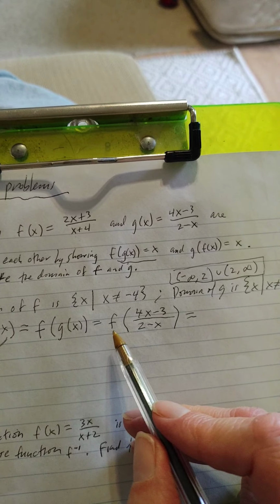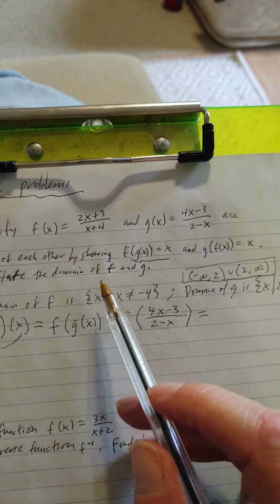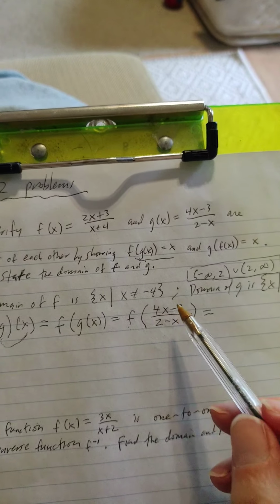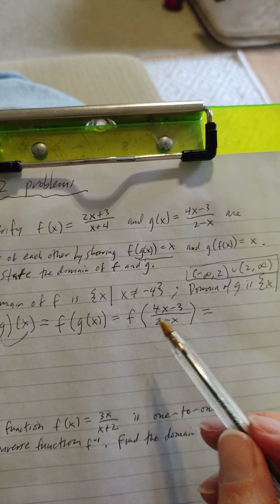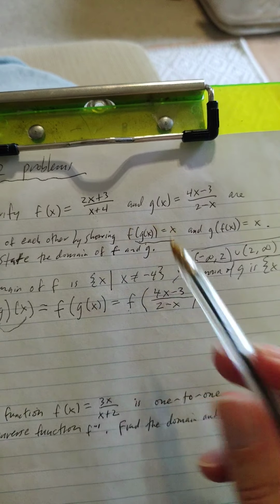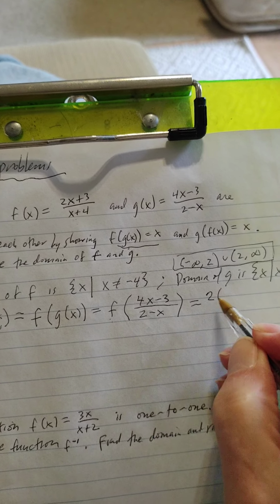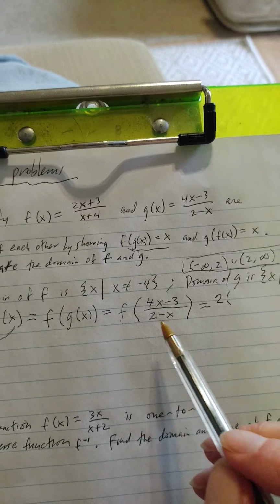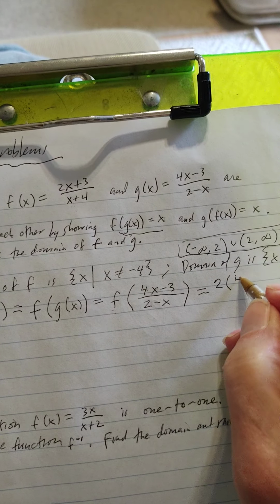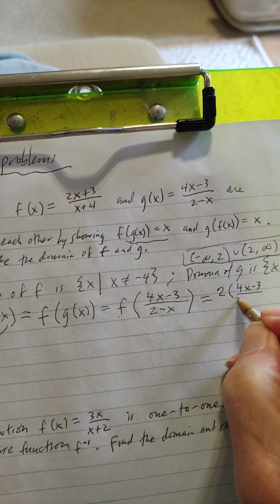So what does this mean? We want to find f of this function here. You go to your function f, which is right over here, and wherever you see x's in your function, you're going to write this whole expression. F of this is going to be 2 times that plus 3 over that same expression plus 4. So here we go. I'm going to write 2 times, and then in place of this x, I'm going to write this expression, which is 4x minus 3 over 2 minus x.